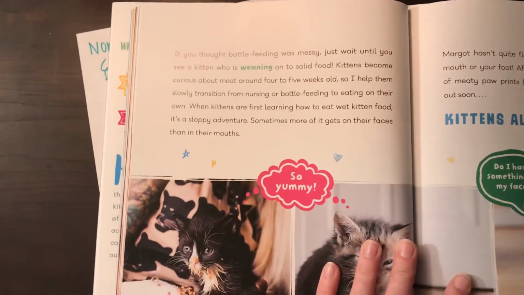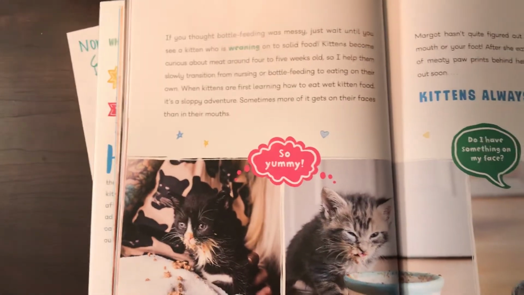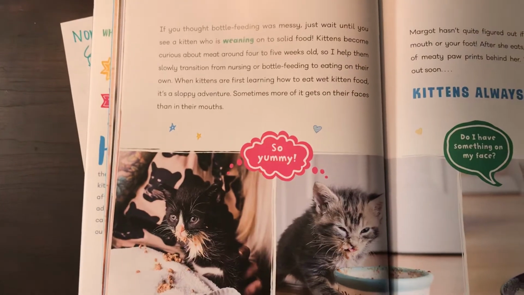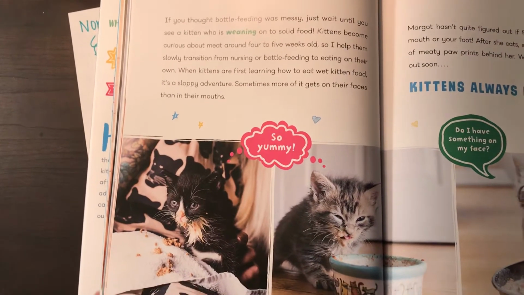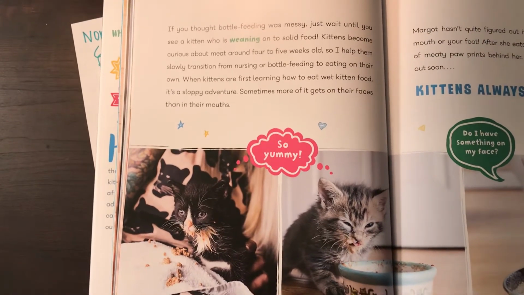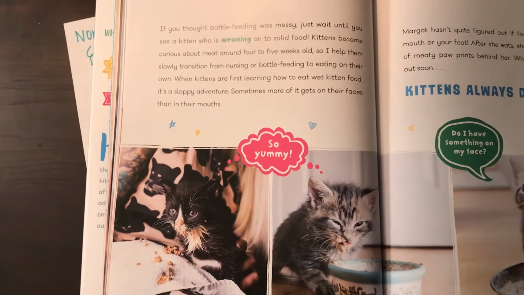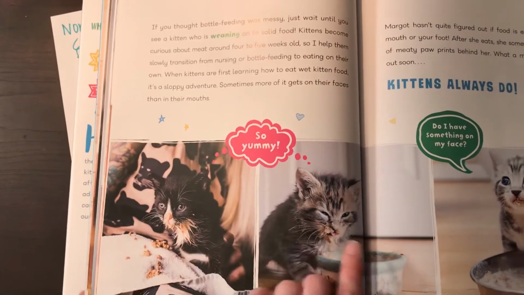If you thought bottle feeding was messy, just wait until you see a kitten who's weaning onto solid food. Kittens become curious about meat around 4 to 5 weeks old, so I help them slowly transition from nursing or bottle feeding to eating on their own. And when kittens are first learning how to eat wet kitten food, it's a sloppy adventure. Sometimes more of it gets on their faces than in their mouths.